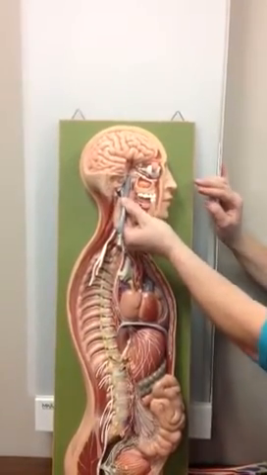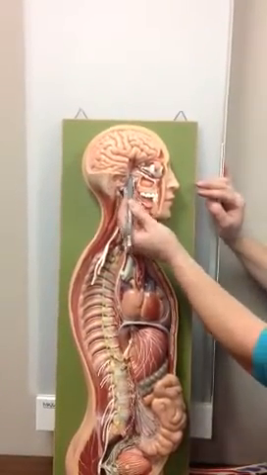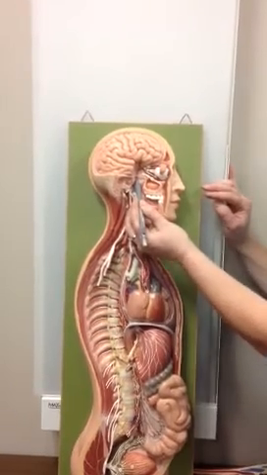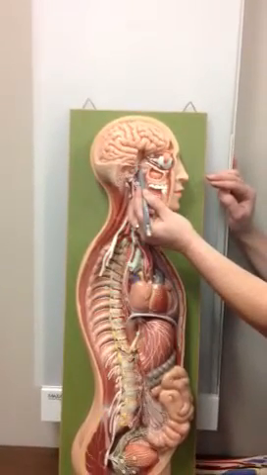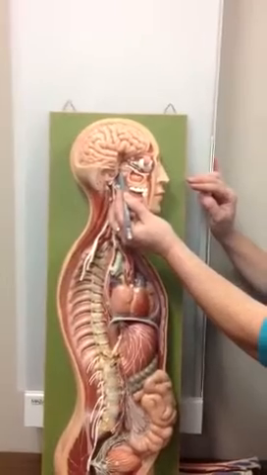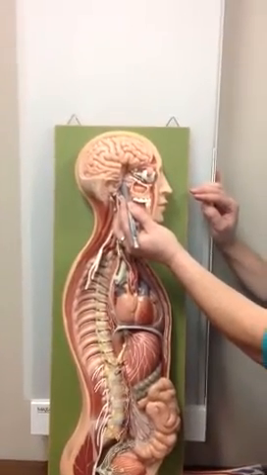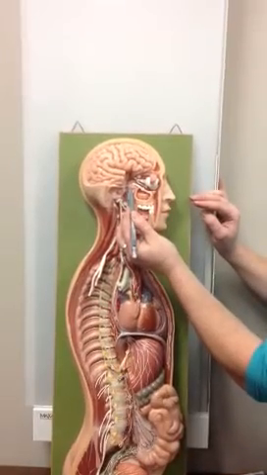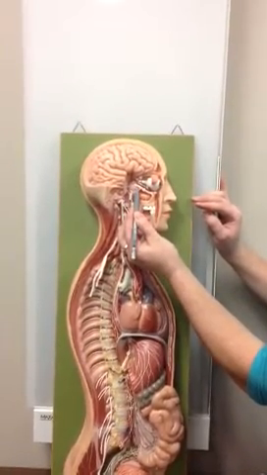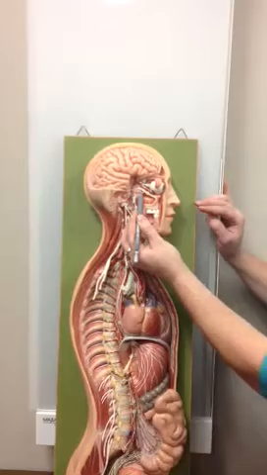Follow that back. The upper one is the greater petrosal nerve. The bottom one is the deep petrosal nerve. You see the deep petrosal nerve is coming off the carotid plexus carrying sympathetic fibers. Greater petrosal nerve is coming off of the facial carrying parasympathetic fibers. They're coming forward through the nerve of the pterygoid canal to the pterygopalatine ganglia.